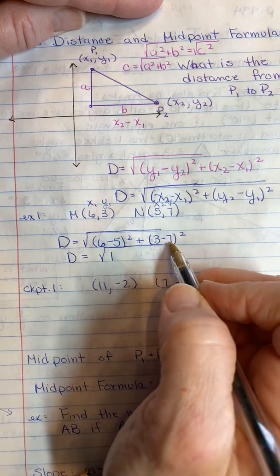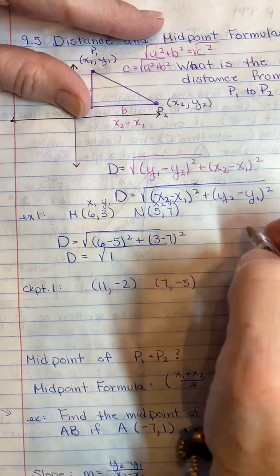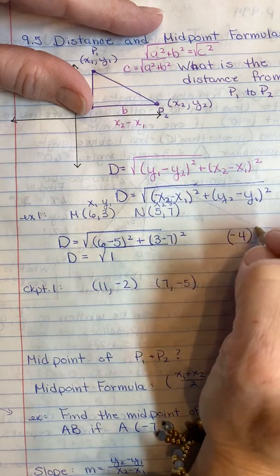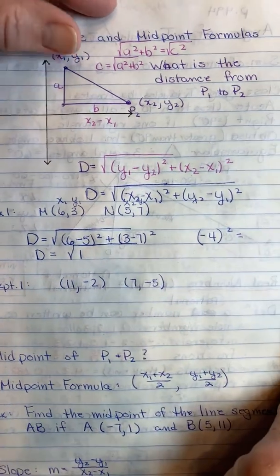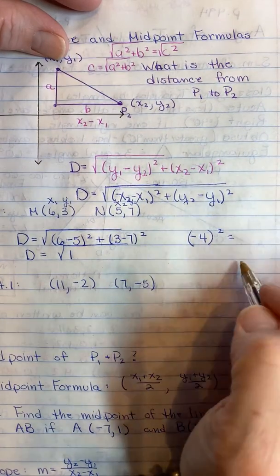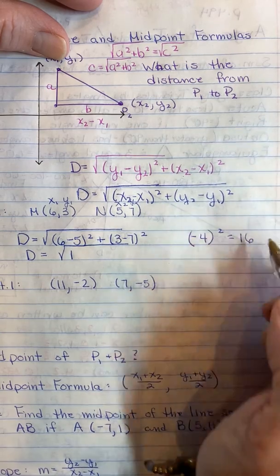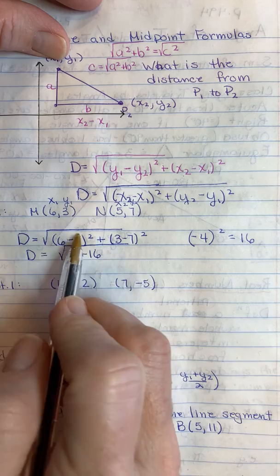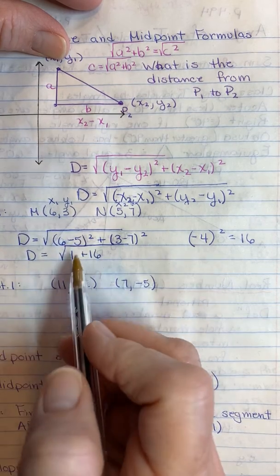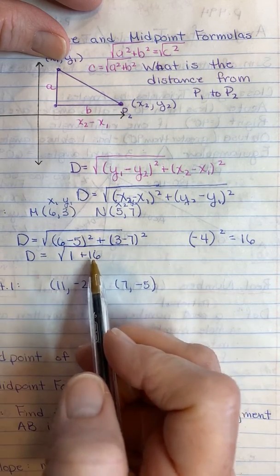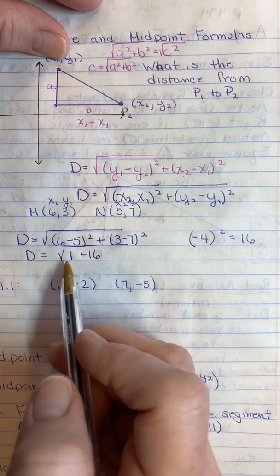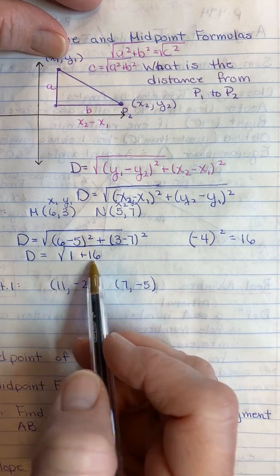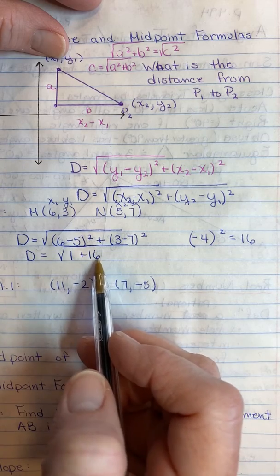3 minus 7 is negative 4. But let's make sure that we're clear about this. It's a negative 4 quantity squared. And a negative 4 times negative 4 is always positive. So these numbers, whatever they are, once you square them, they will always be positive. Always, always, always. So under your radical, you will only have positive numbers when you get to this step.